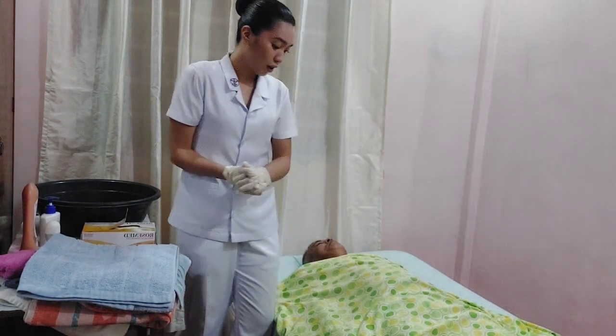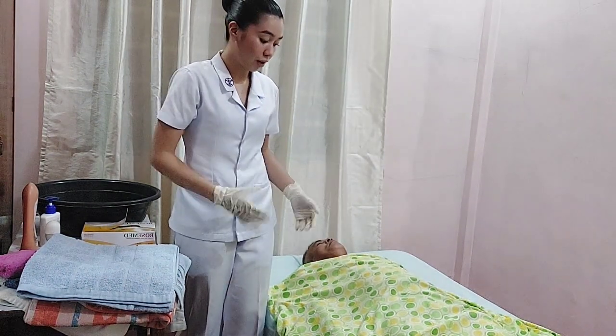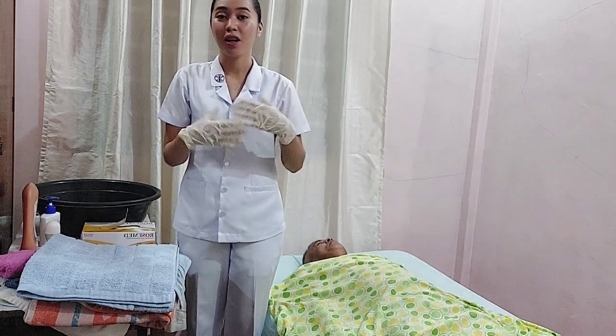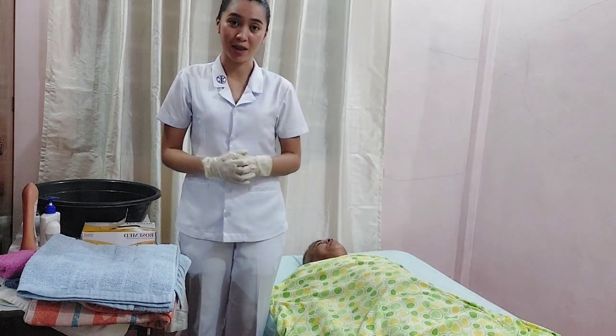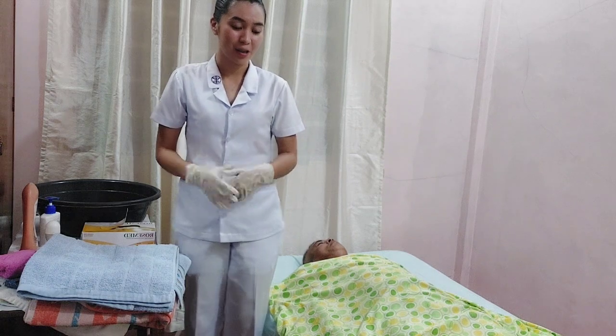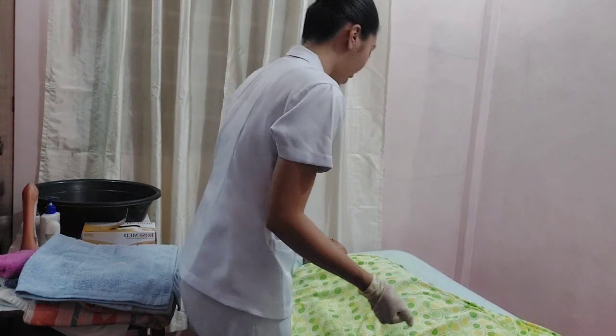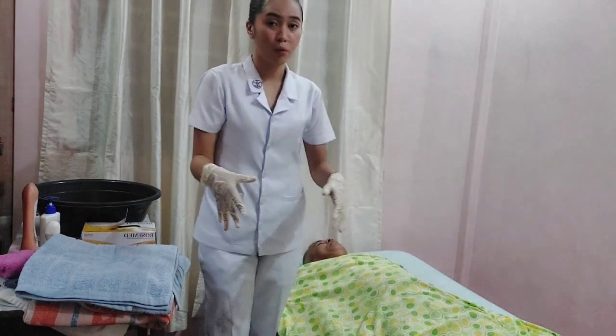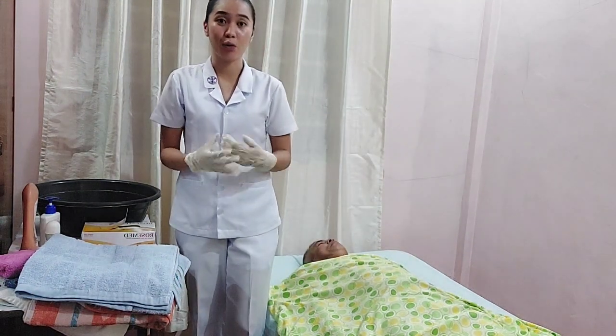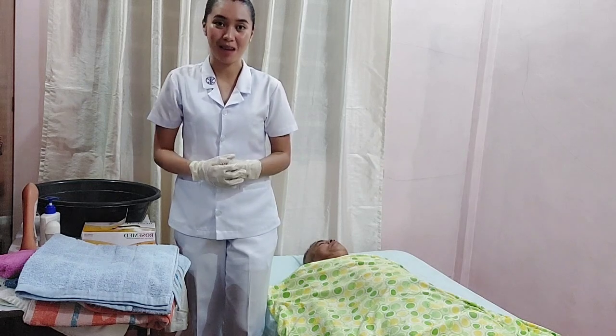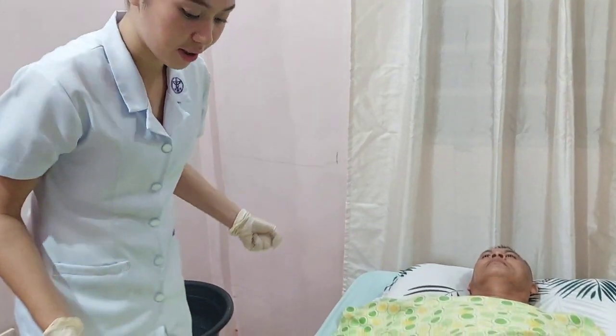Okay, now that I'm done washing the left arm and hand of my patient, I'm gonna proceed to wash his right arm and hand. So now I'm gonna raise the side rail on this side of the bed because we're done on this side. And now I'm gonna move to the opposite side of the bed and repeat the exact same steps, lowering the side rail on this side of the bed.